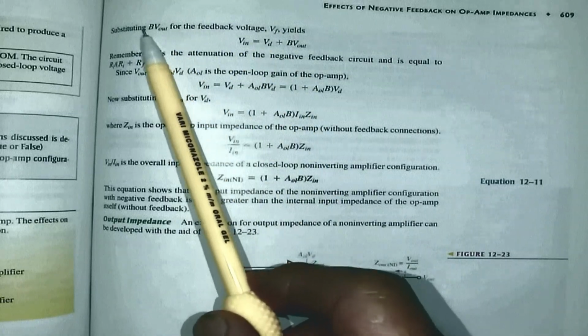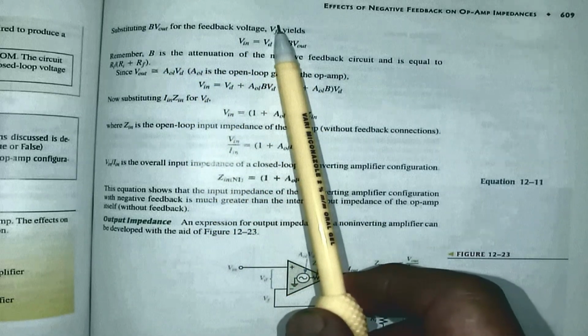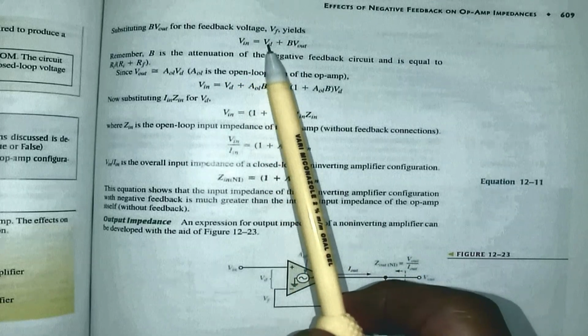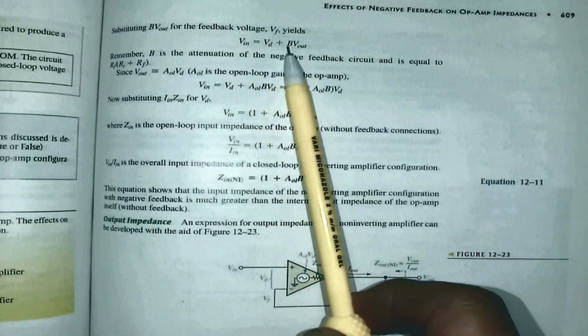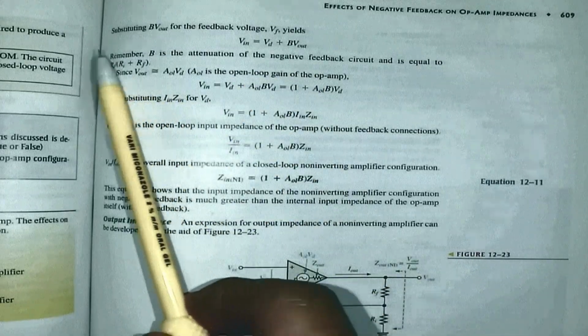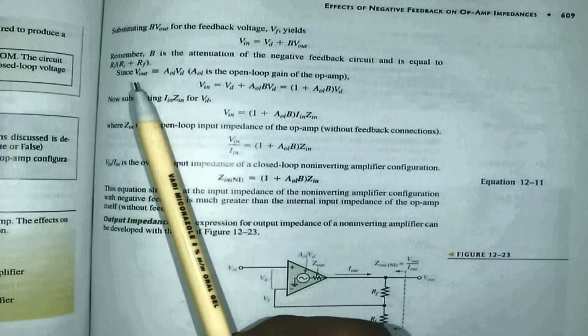I repeat, the attenuation times the output voltage will be equal to my feedback voltage. I will substitute that into that equation. Then I will have Vin is equal to my differential voltage plus attenuation times my output voltage. All right, we know that the attenuation is equal to Rin divided by Rin plus Rf.